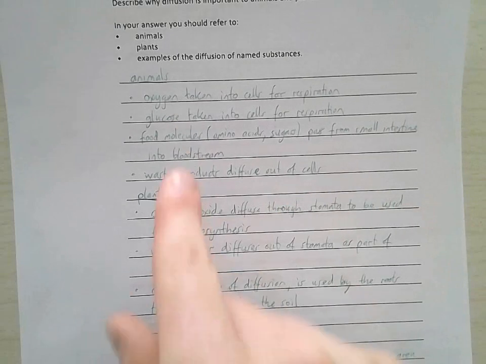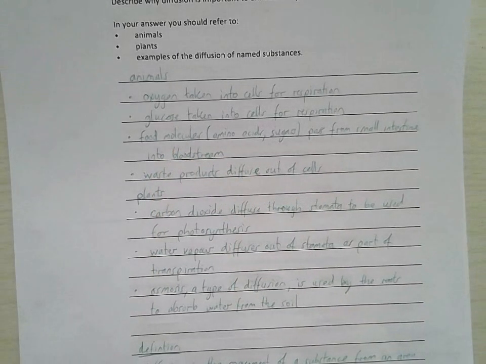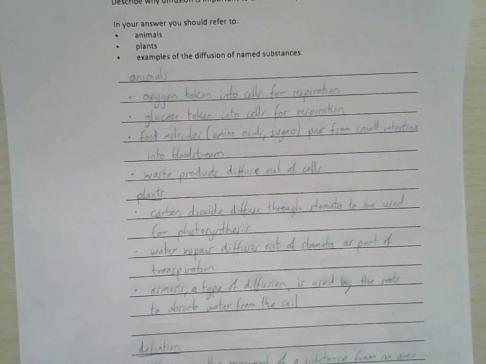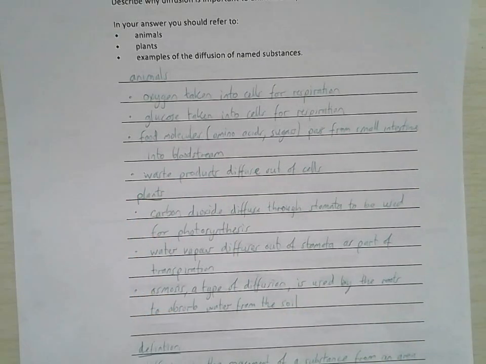Then 2 other options, so food molecules, and if you said specifics like amino acids or sugars, or I haven't written it, but fatty acids and glycerol, they need to pass from the small intestine into our bloodstream, and that happens by diffusion as well. And then my final point on animals, that any waste products, so you could have been specific and said carbon dioxide or something like urea, they will diffuse out of cells and into the blood. So there's 4 options for how diffusion can happen in animals and why it's important.